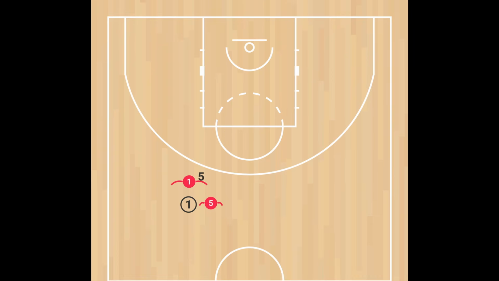Just like against a hedge, slipping the screen into a short roll is the most reliable way to punish a blitz. As soon as two defenders commit to the ball, the screener has a clear path to the middle and forces the defense to rotate.